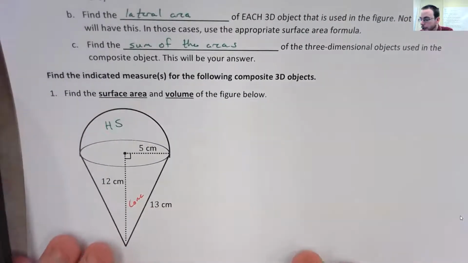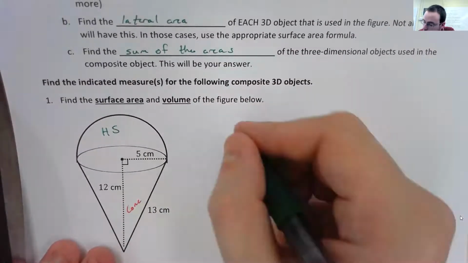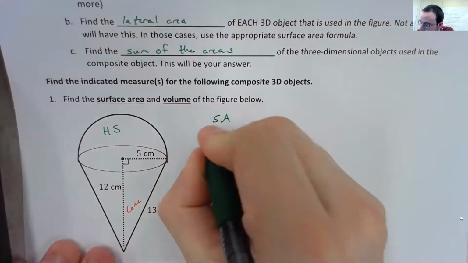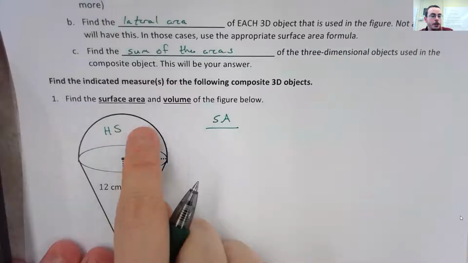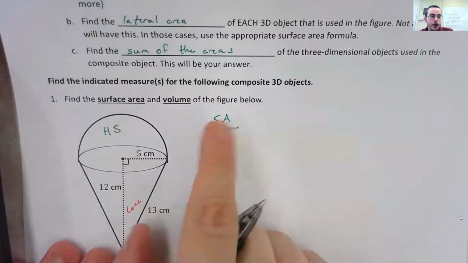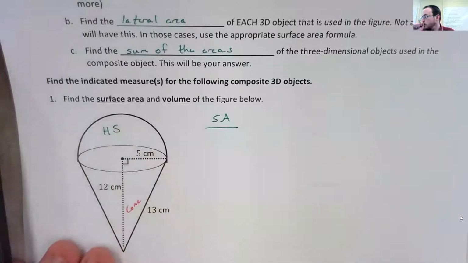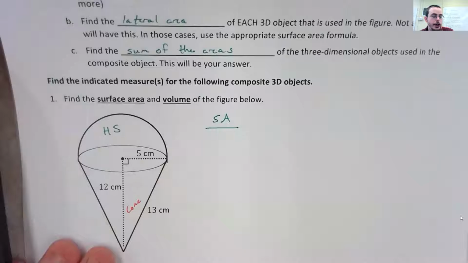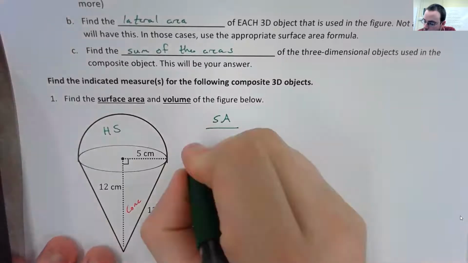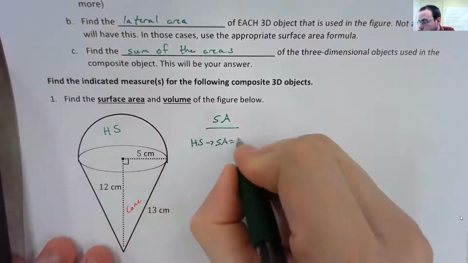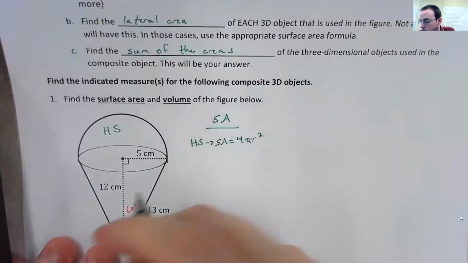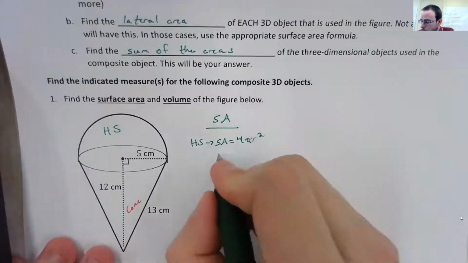We'll start with the surface area. For the surface area of the entire figure, we're going to have to find the surface area of the hemisphere as well as the cone. With a hemisphere, we first have to find the surface area of the entire sphere because we don't have a specific formula for a hemisphere. So for the hemisphere, our surface area is 4 pi r squared for the whole sphere.